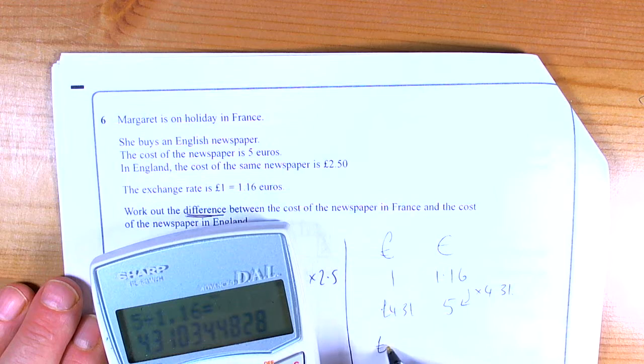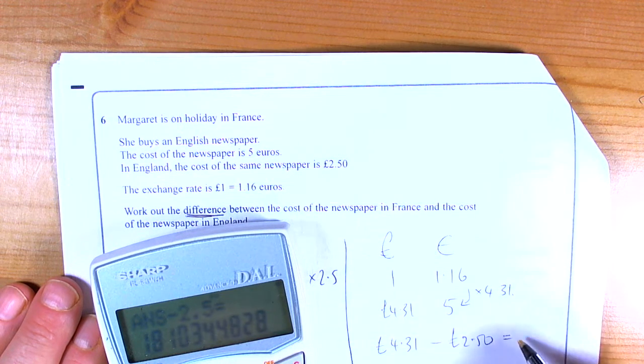And again, we could then work out the difference in the cost. So 4.31 take away £2.50, so £1.81.